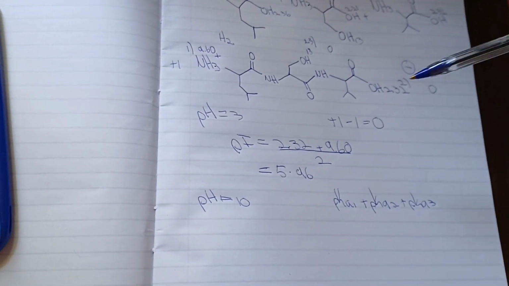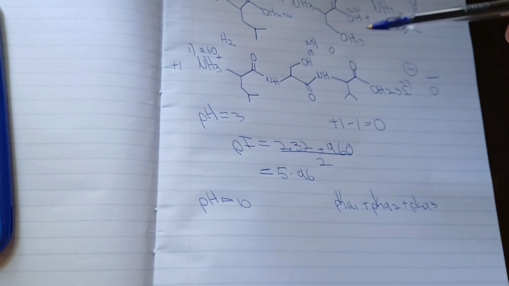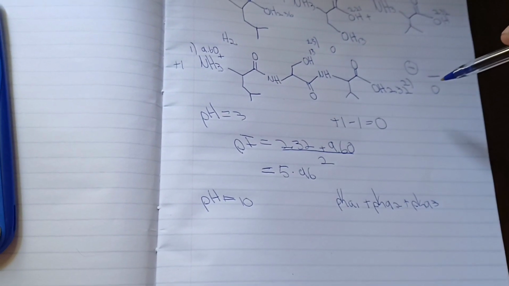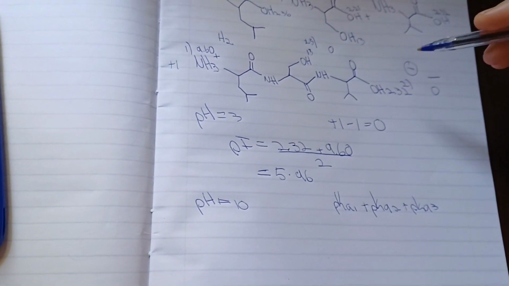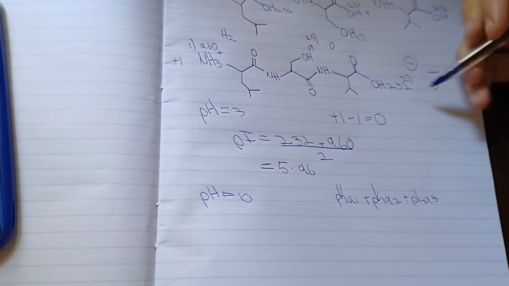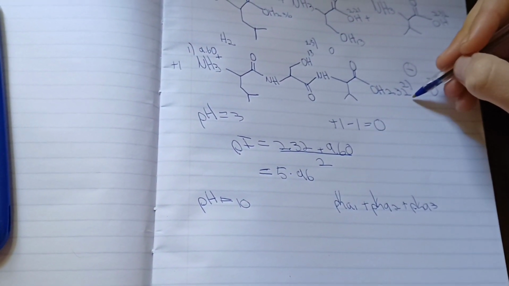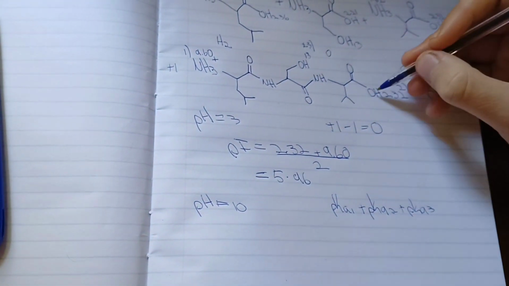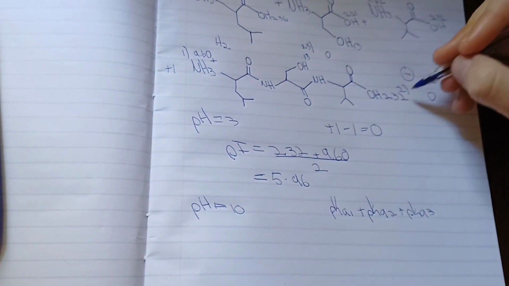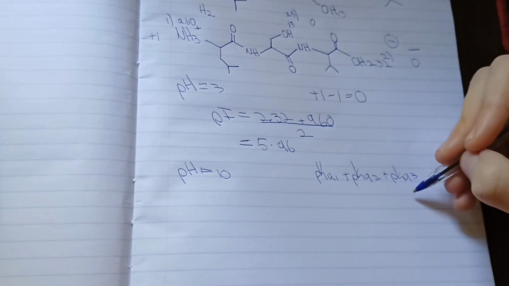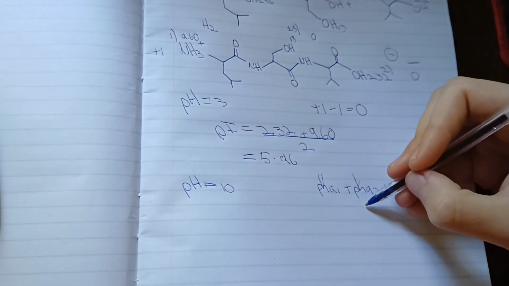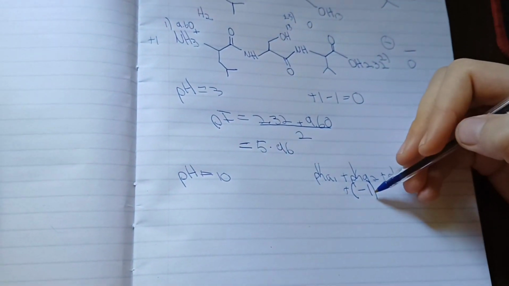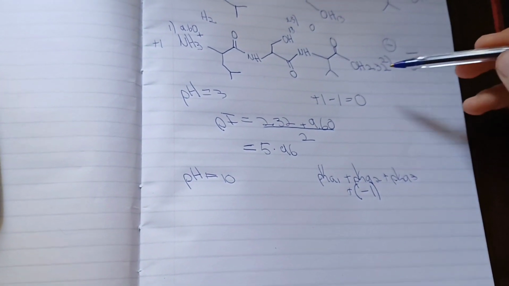But now we are going to a pH of 10, which is higher, and now we have to look at the pKa values of each of these ionizable groups. So with our carboxyl group, we will see our pKa is 2.32. Okay, this pKa value is lower than the pH, so that means it's going to lose its hydrogen atom, giving us a negative charge here. Now let's just fill this in. So our pKa2 value is then -1. Yes, you still say plus, we just put this in brackets. Okay, so our pKa2 value is negative.